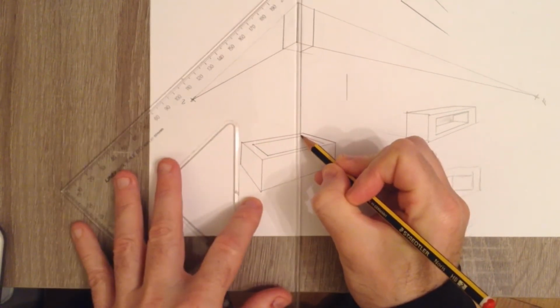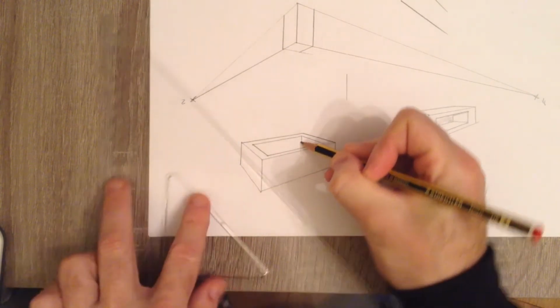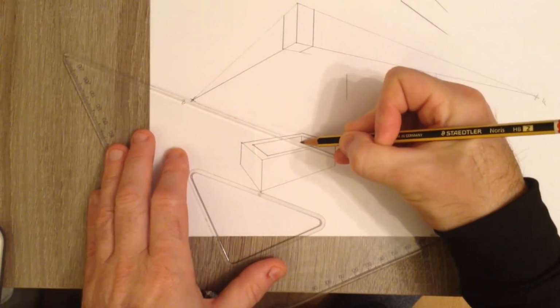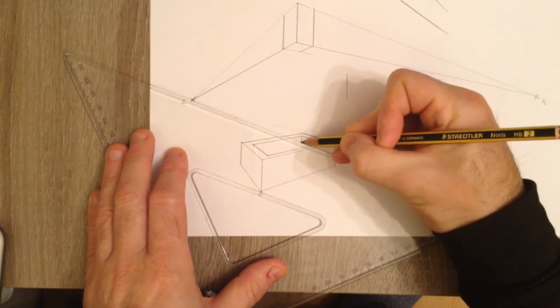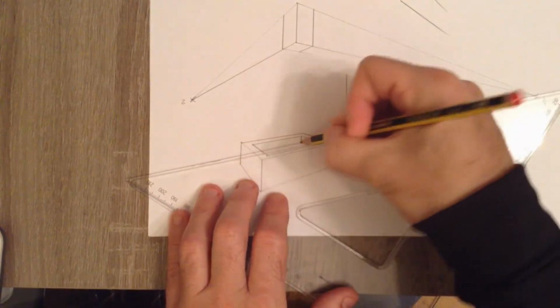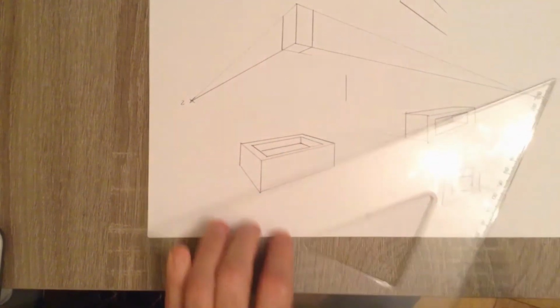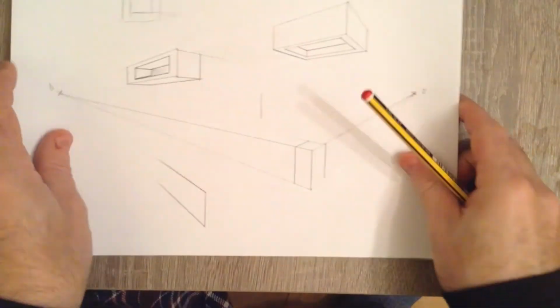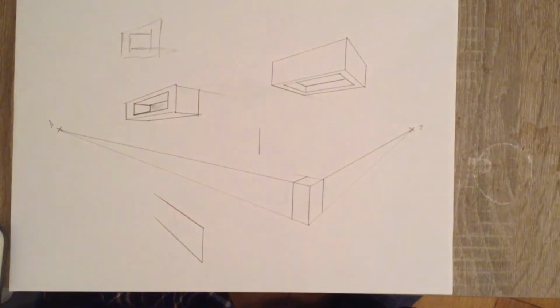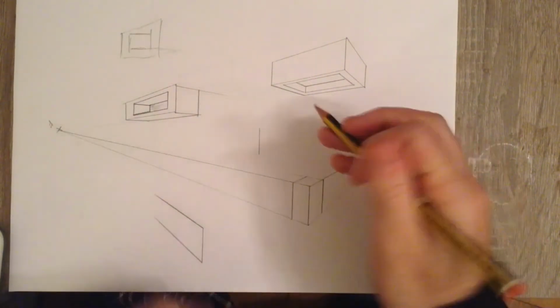Now, there's my vertical line. Vertical goes down. Vanishing point goes this direction. Vanishing point goes the opposite direction. So this time I'm coming from there. Do it like that. There you go. Turn it around. Bob's your uncle. Easier to see. Have a go at that. Add as many as you want. See what you can do.